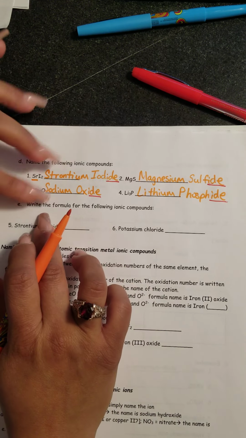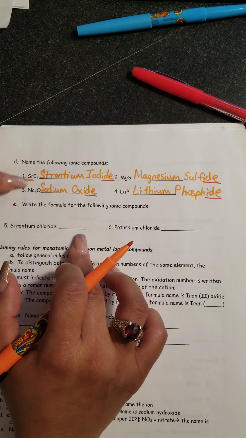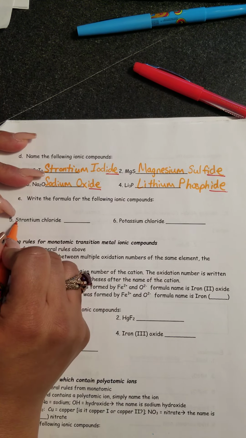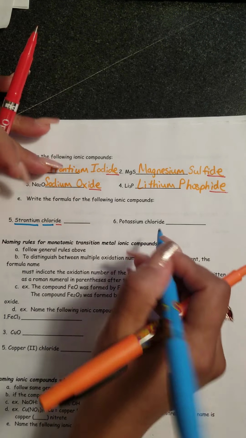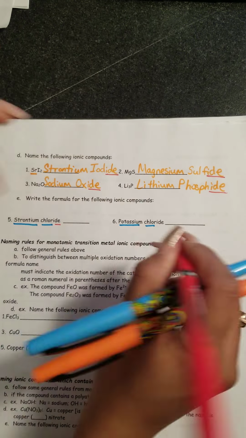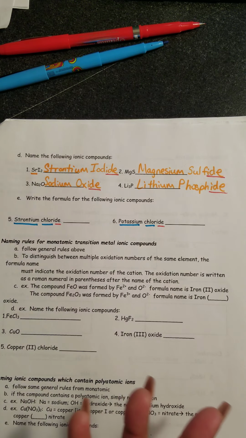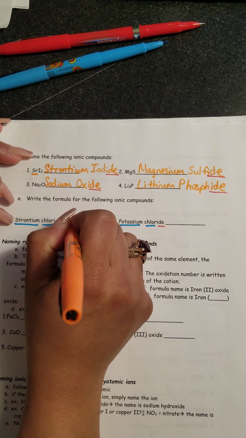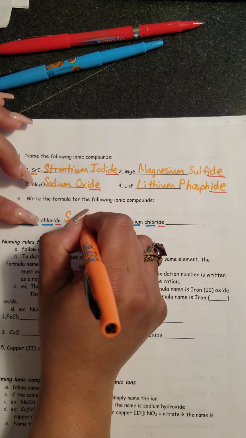Okay. Now it says here, write the formula for the following ionic compounds. This is the name. We're going to write the formula. So strontium chloride, and potassium chloride. Okay, we don't do anything with the suffix. It doesn't matter. So strontium is going to be Sr. Chlorine is going to be a Cl.